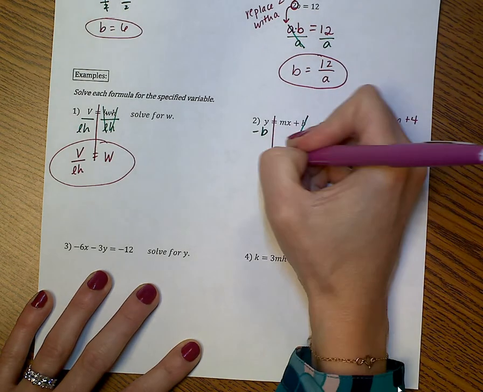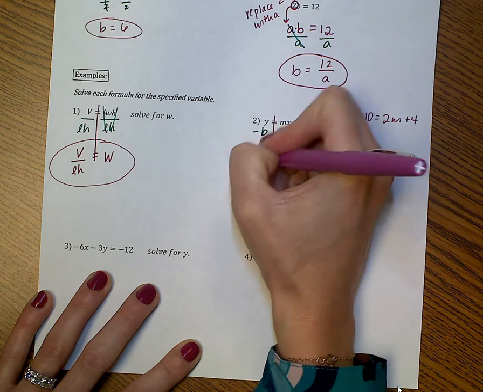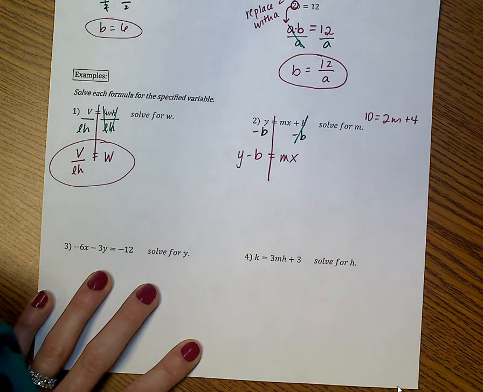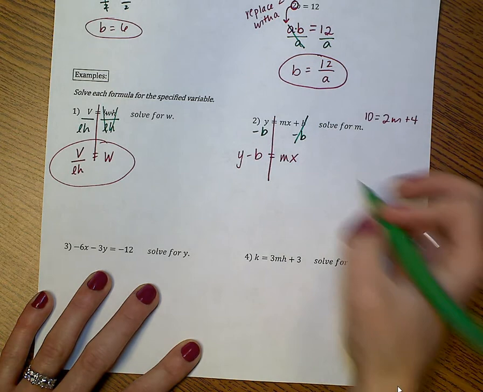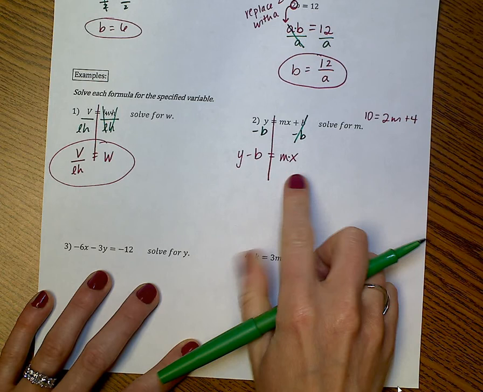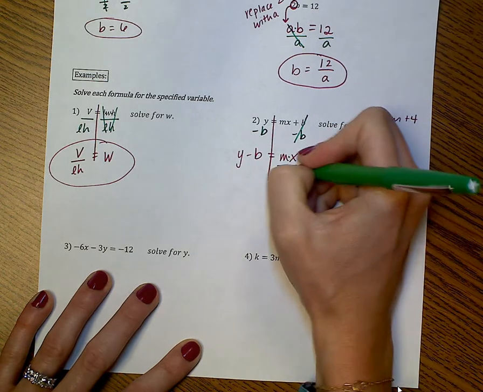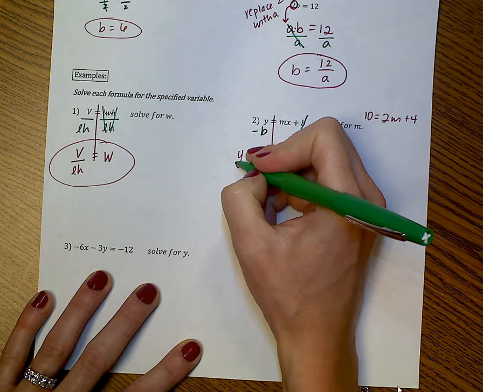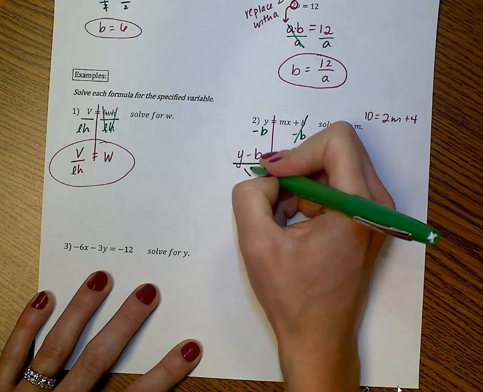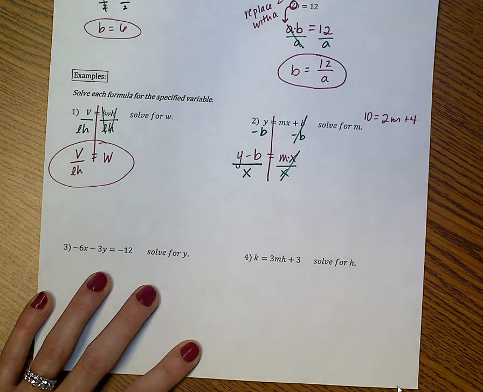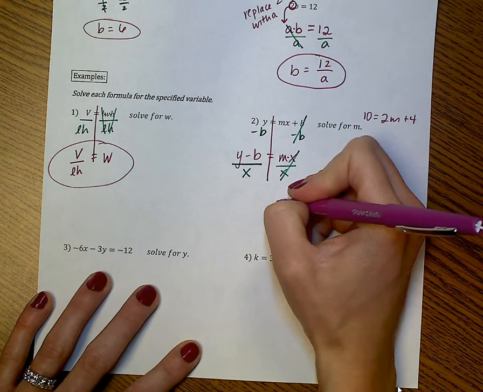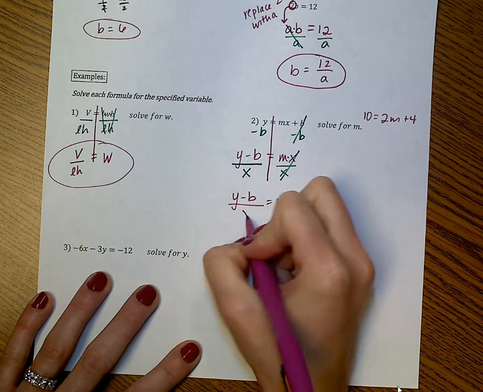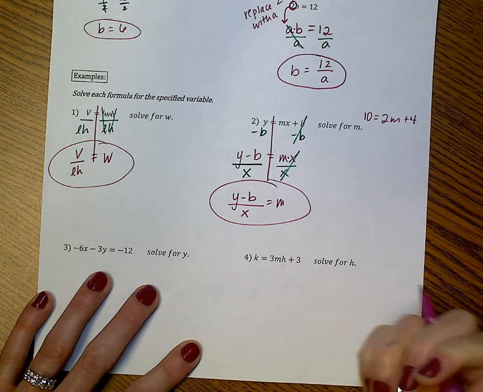On the left-hand side, I have y minus b. I can't subtract those, so I just leave it like that. And that's equaling mx. The last step is to move the x, and since you're multiplying, you want to divide by x to cancel that out. Come over to the other side, and you have to divide everything by x. So put that division line under everything. And then I would just write my answer, again, as awful as that looks, you just leave it, y minus b over x.